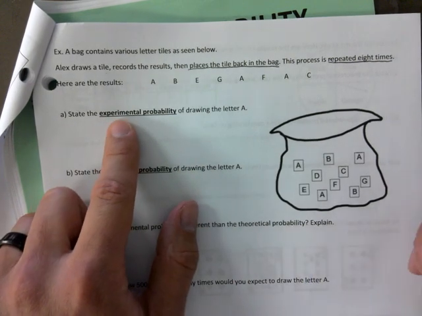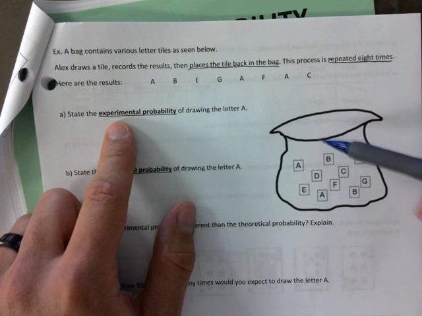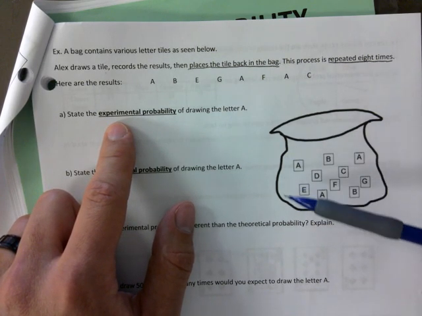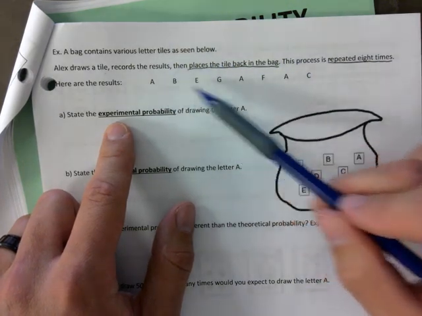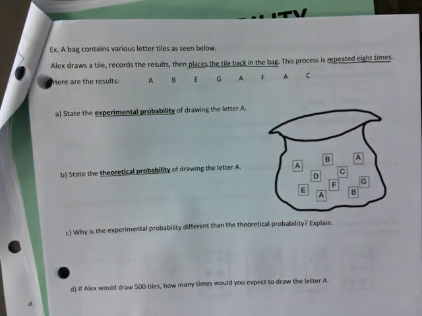If we're looking at the experimental probability, what do we want to look at? Do we want to look at what's actually in the bag, or do we want to look at what Alex drew in her experiment?